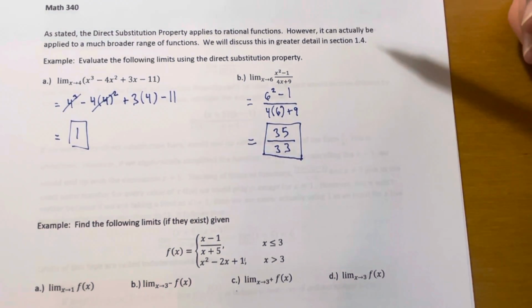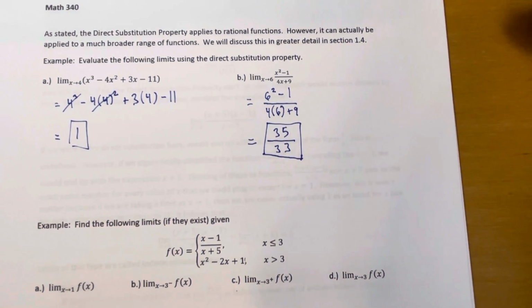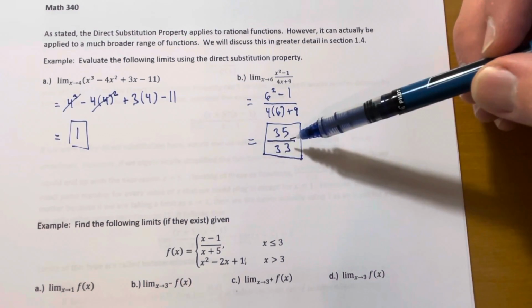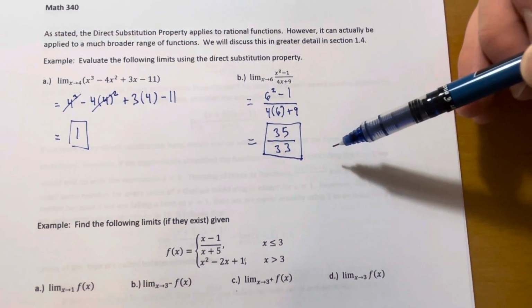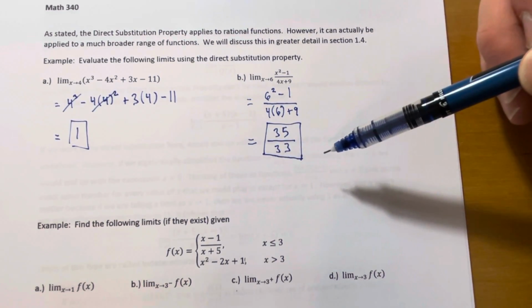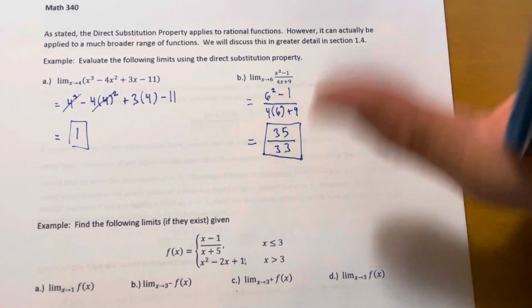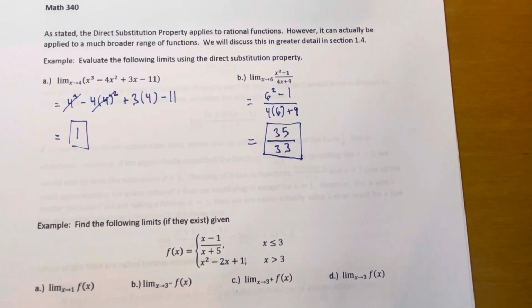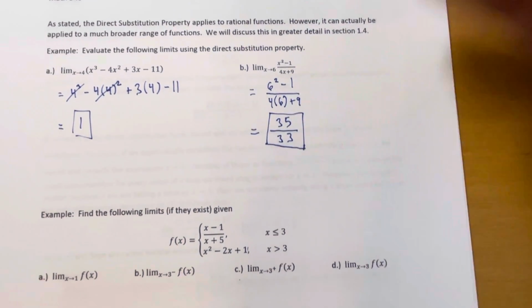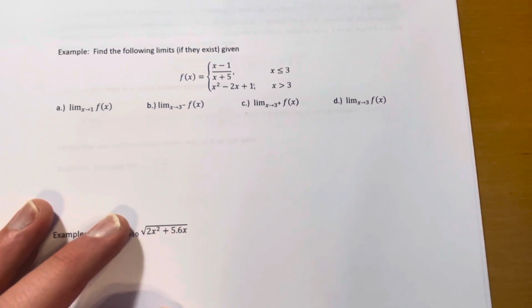Because as soon as you round something, you now have an approximate solution instead of an exact solution. So if I have a fraction, I tend to want to leave it in the form of a fraction. I'm not going to do 35 divided by 33 and write some decimal that I have to round. Again, unless we're talking about an application problem where it's more beneficial to have that decimal, we tend to avoid them, okay?